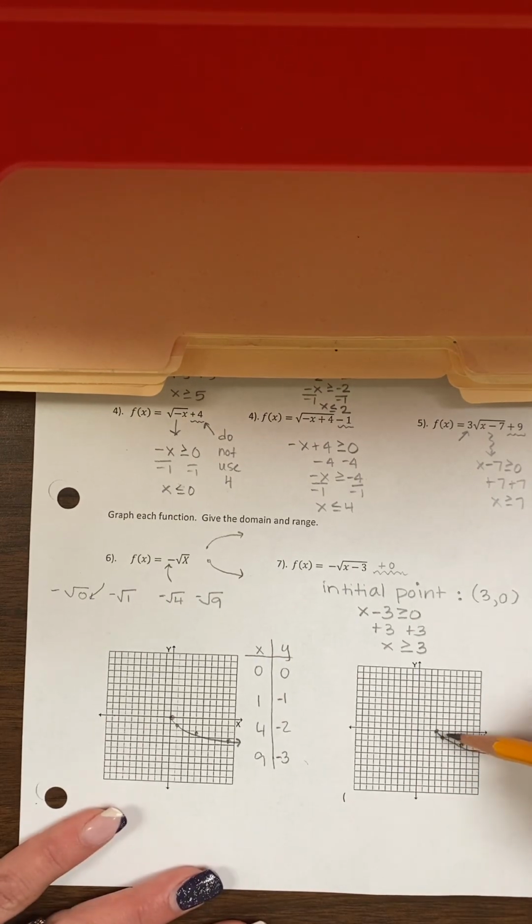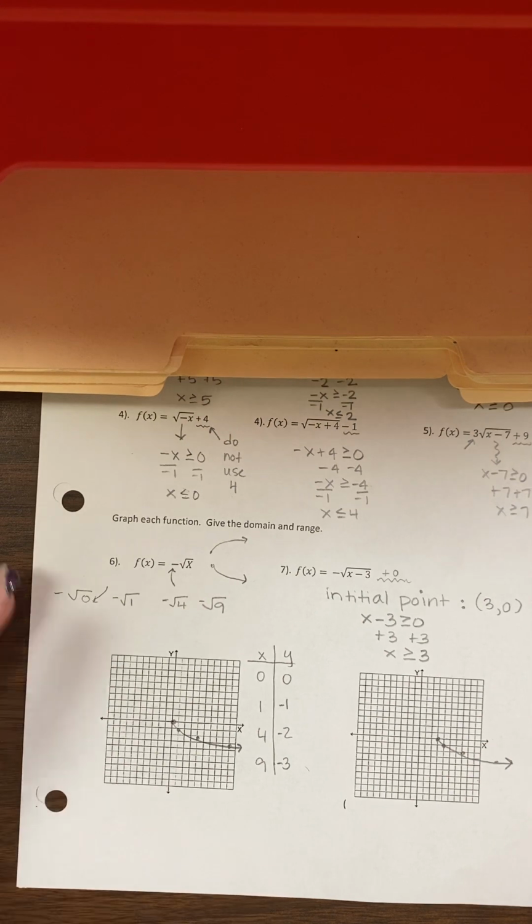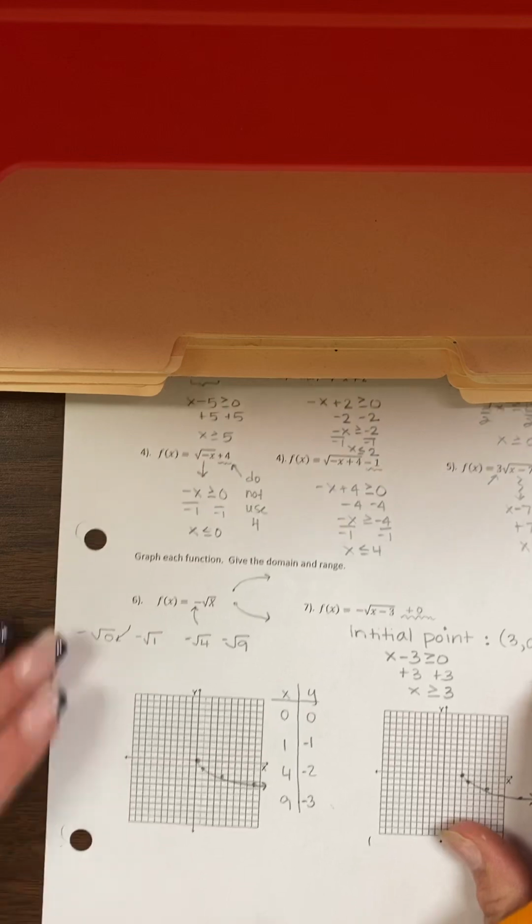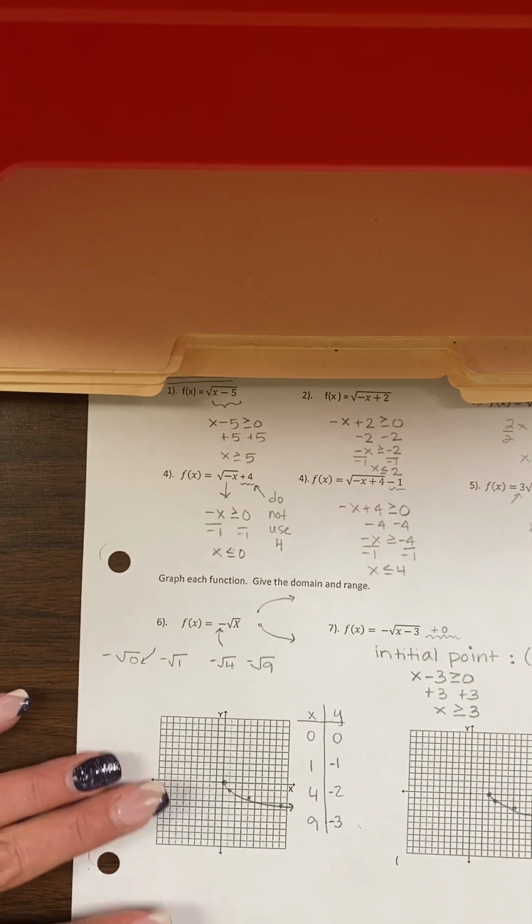So remember, every time you move over, that's your x value. The square root of 1 is 1, the square root of 4 is 2, and the square root of 9 is 3. And there's your graph without much work. So let's go to this back side. The front side did not say to compare, but it did say to give the domain and the range.